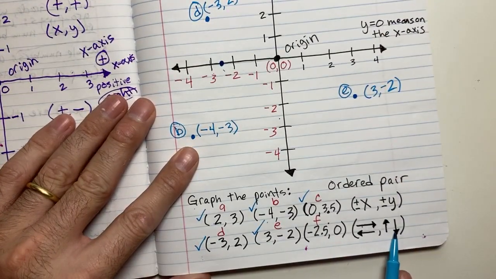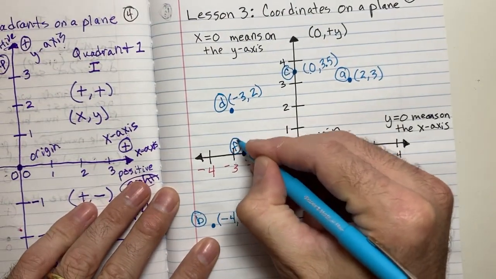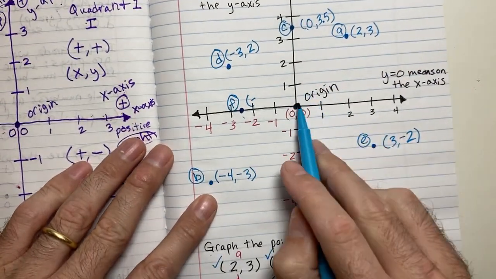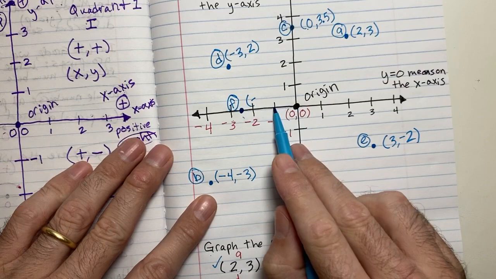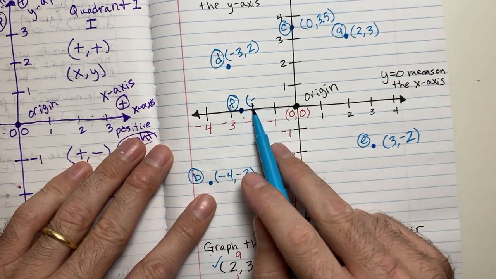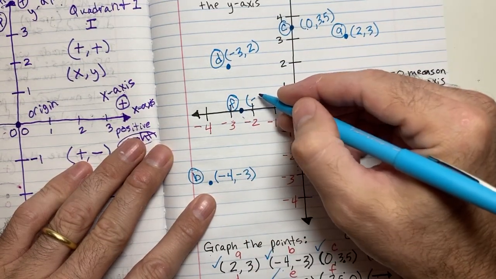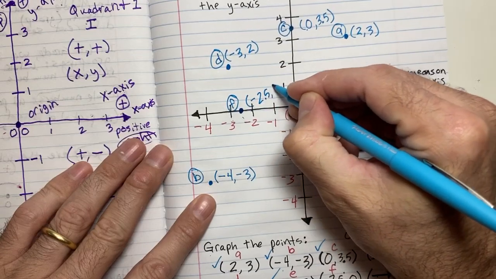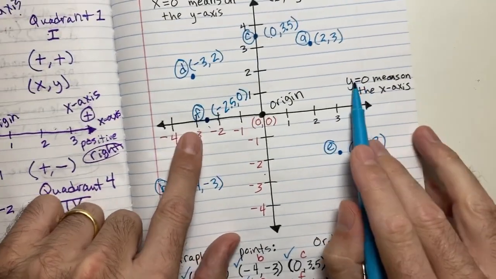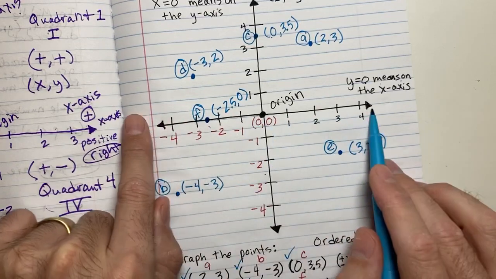We're going to label that F. We went -1, -2, and then 0.5, halfway to 3, so -2.5. So we have (-2.5, 0) for our point F.